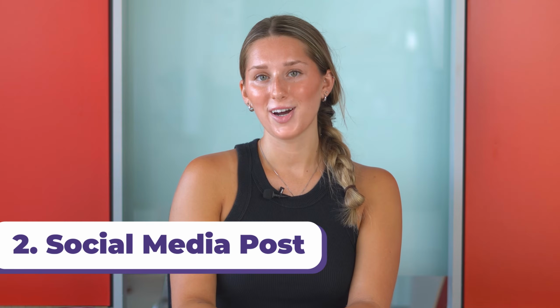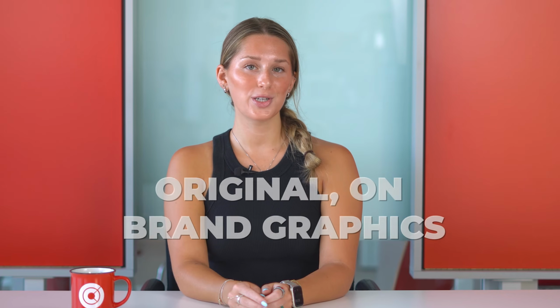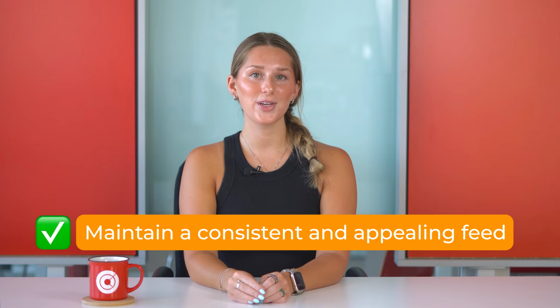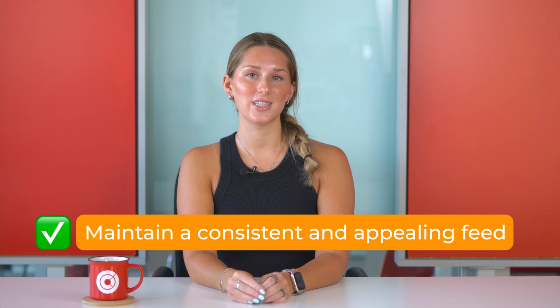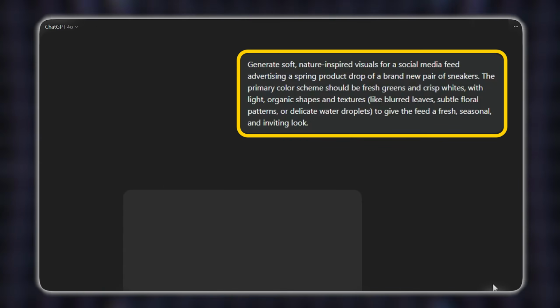Moving on to social media, which demands fresh and engaging visuals regularly. The image generator makes it easy to produce original, on-brand graphics, from announcements to seasonal themes, without needing a full design team. Similar to ads, by specifying colors, styles, or moods, you maintain a consistent and appealing feed while keeping up with posting schedules. Let's say you have a spring product drop.